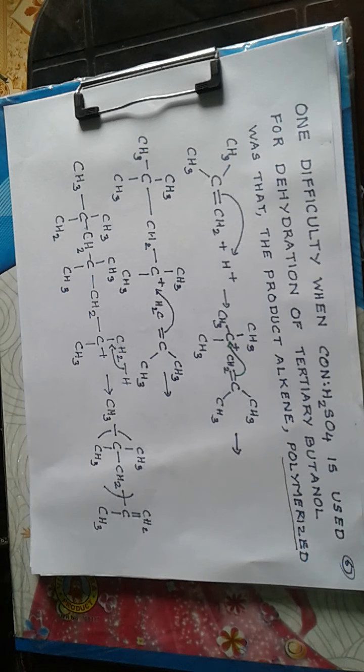Now polythene, we are familiar with that. It is a polymer of ethene. A large number of ethene molecules come into contact, bond with each other, and form a large chain structure, and it acts as a single molecule, a single product, and that is called polythene.